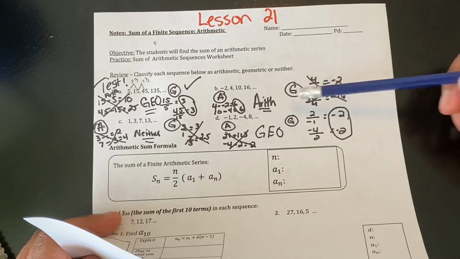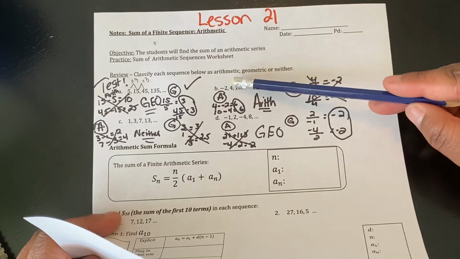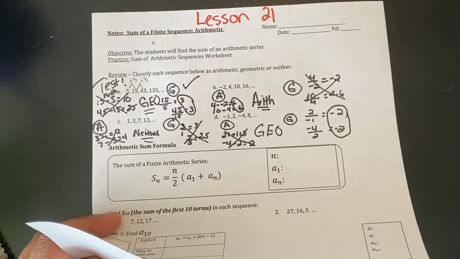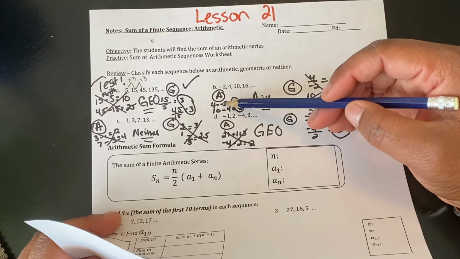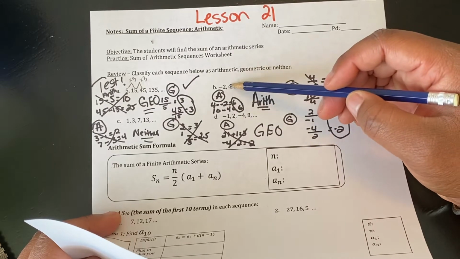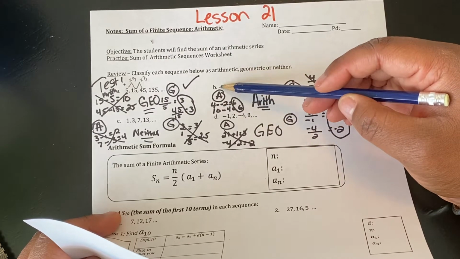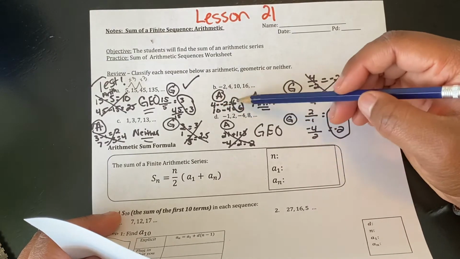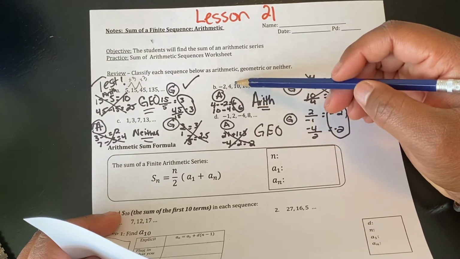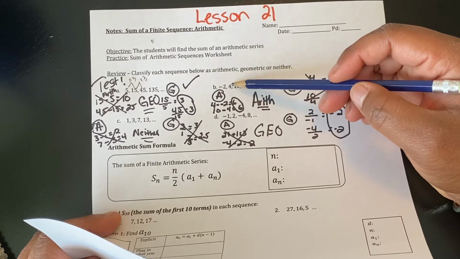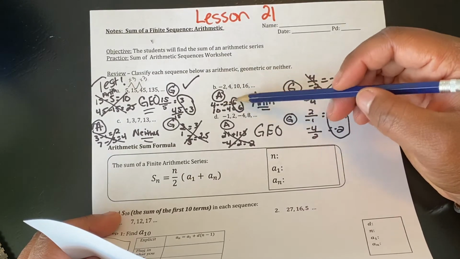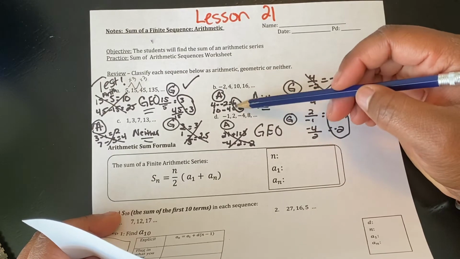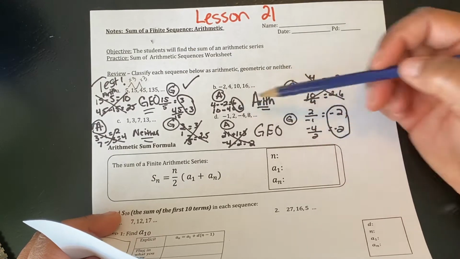Okay. Letter B, -2, 4, 10, 16. We have to do our arithmetic and geometric test. So for arithmetic, I did the second term, 4, minus the first term, which is 4 minus -2, which becomes 4 plus 2, which is 6. And then you do the third term, 10 minus the second term, which is 10 minus 4, which is also 6. So because these numbers are the same, I know that this is an arithmetic sequence.